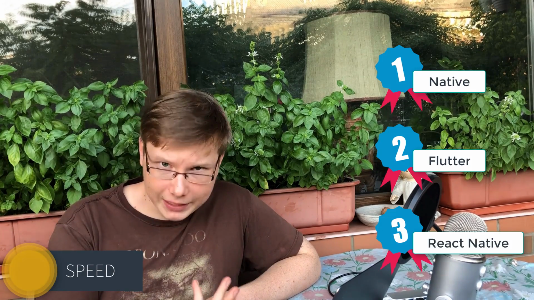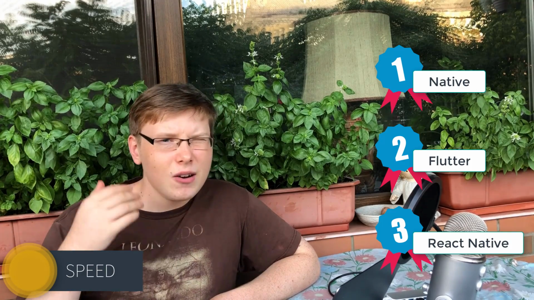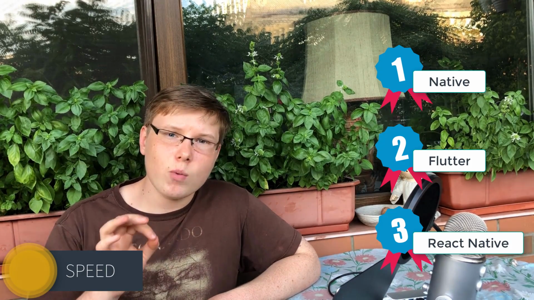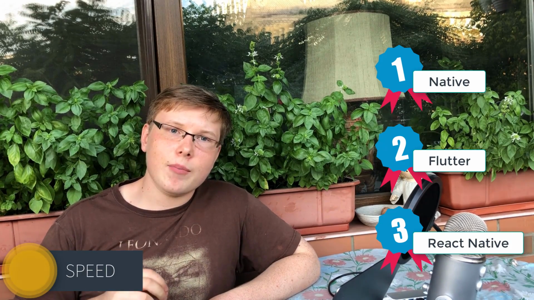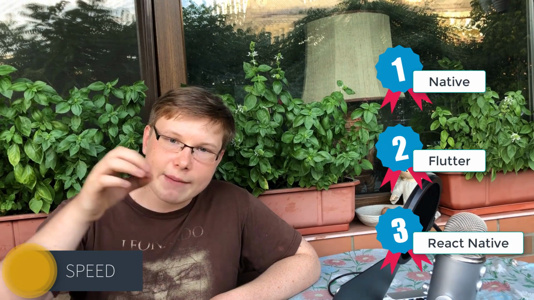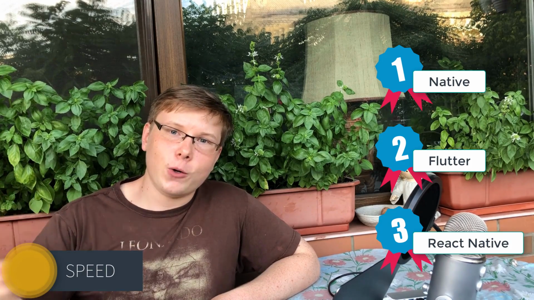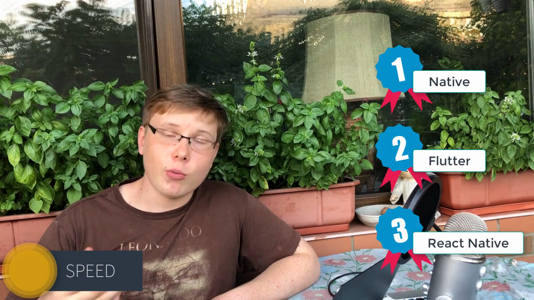So I'm going to say one last thing, wrapping up this speed category. The winner is definitely writing a native application, then it is Flutter, and then React Native. But what I will say is that when it comes down to it, all three of these ways are really well optimized, and 99% of the time, writing more efficient code is going to give a better performance increase than switching to a more efficient framework.